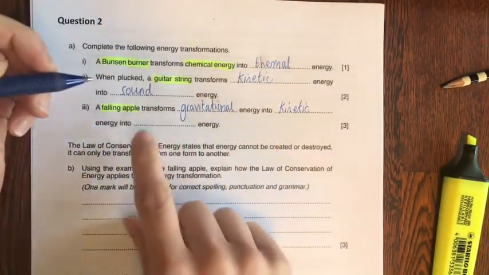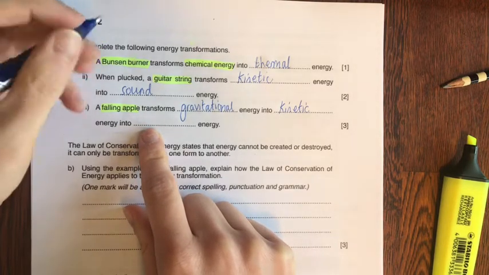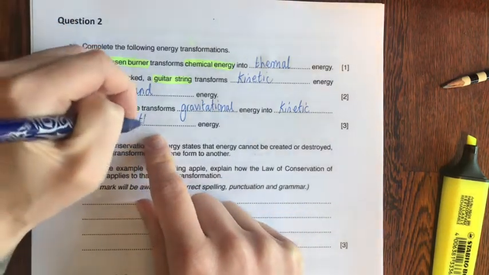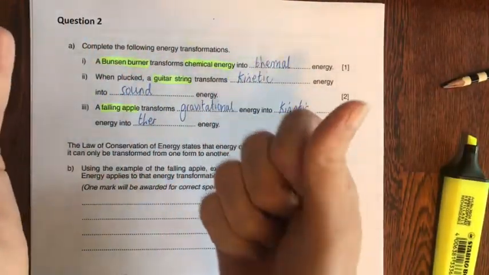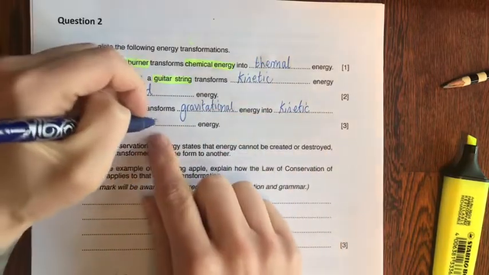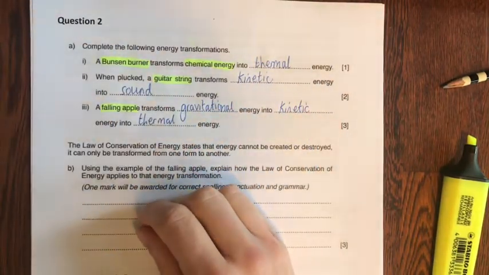And when it hits the ground, it's going to produce thermal energy as it hits, because if you hit your hands hard together, you'll feel heat being produced. However, it's also obviously going to produce sound, so I would allow sound energy as well.